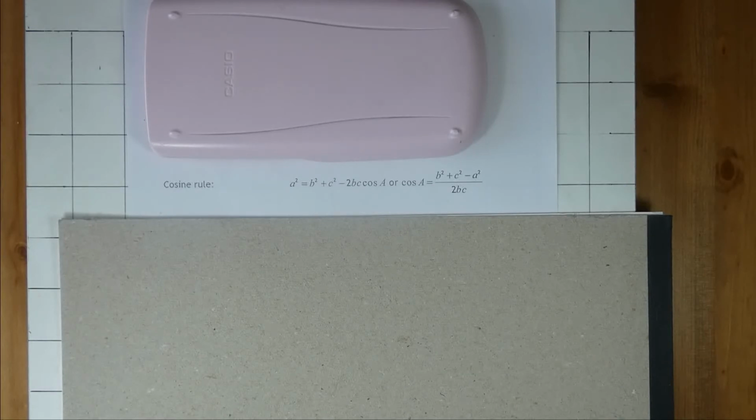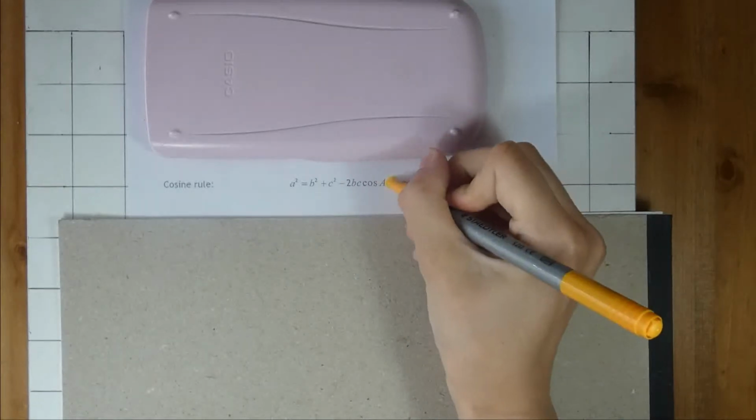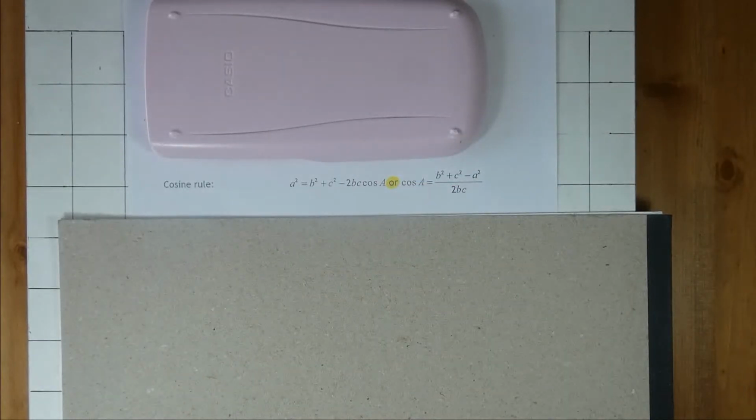And the bit that they miss, that they don't quite pay attention to, is this word here. Or, okay? And it isn't actually one equation, it's actually two equations side by side.